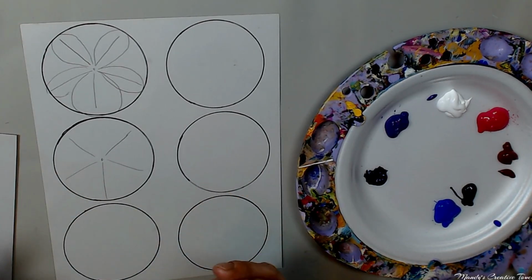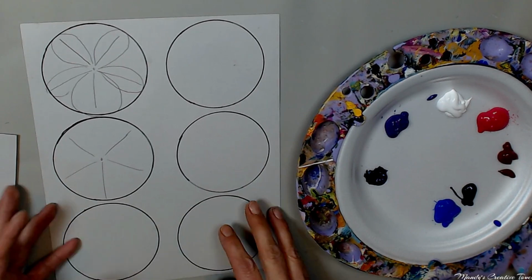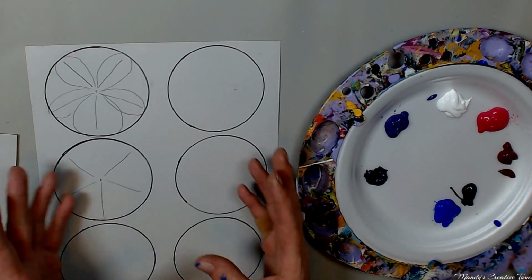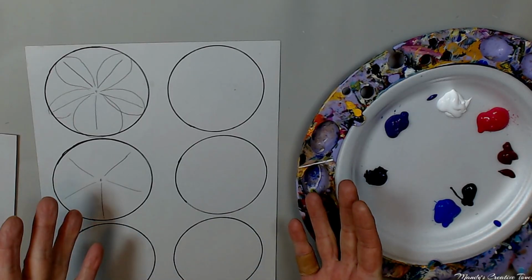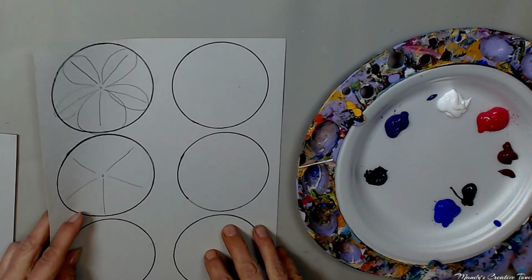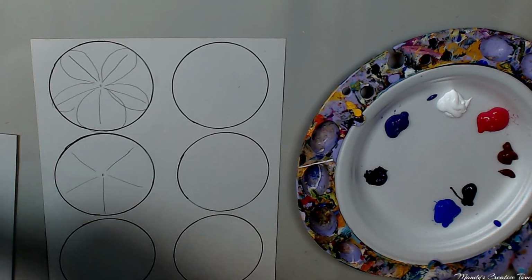If you want to do a canvas and you're not sure how you want to do it, practice on some cardstock and get an idea of the design you want to do, and then repeat it, because it always turns out better the second time, right? So that's what I like to do.